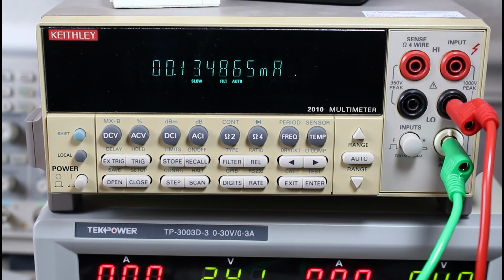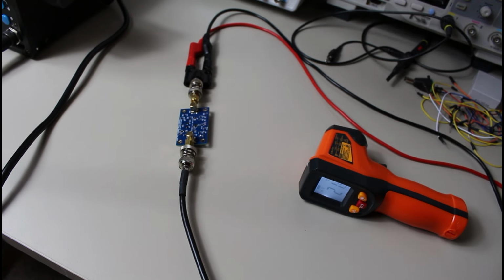Already, this device is impressing me with its performance, but we need to check its temperature performance. That was the whole reason behind building the circuit in the first place anyways. At first, I thought I could get away with simply using my hot air gun, but I found that the minimum temperature was 100 Celsius.